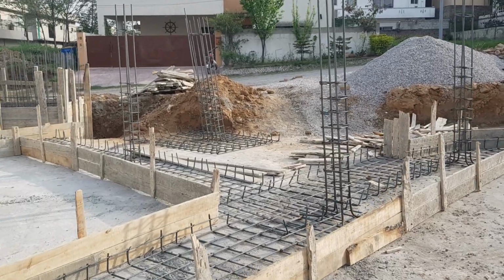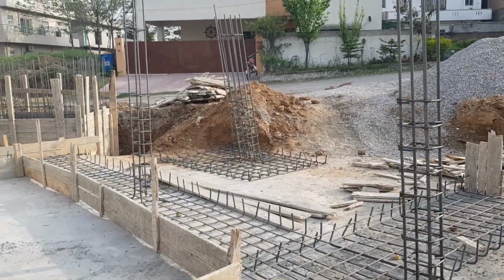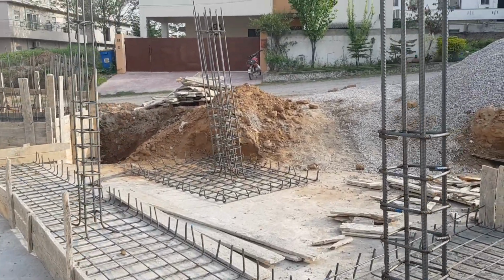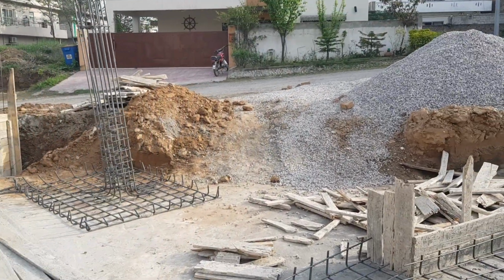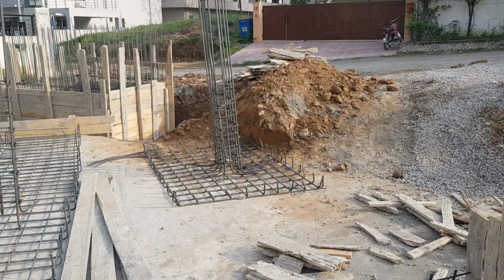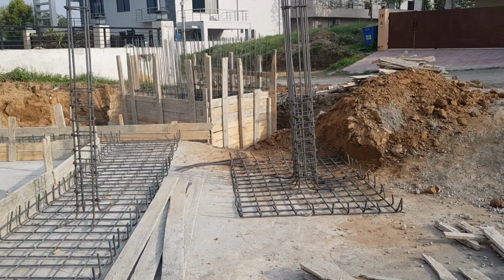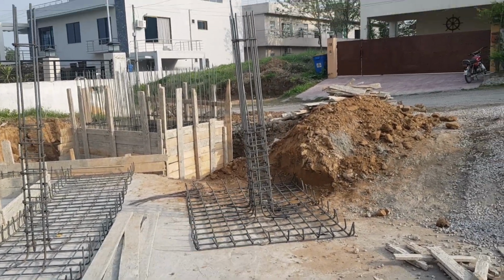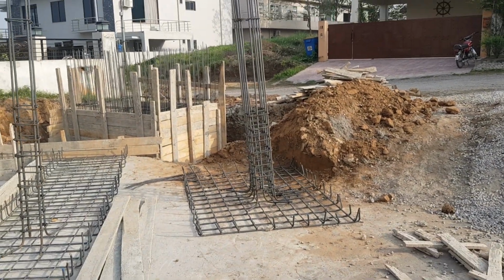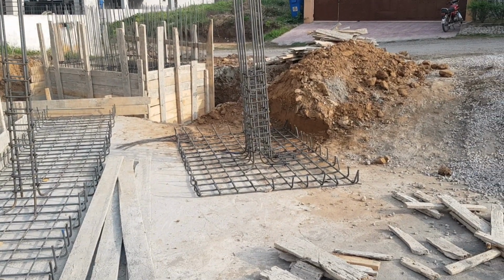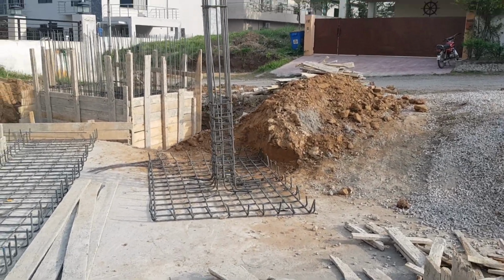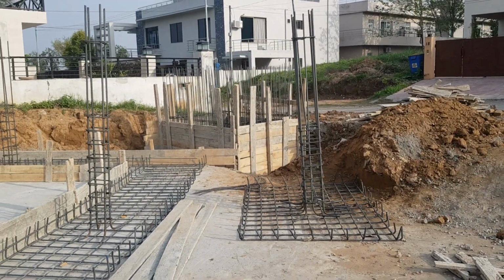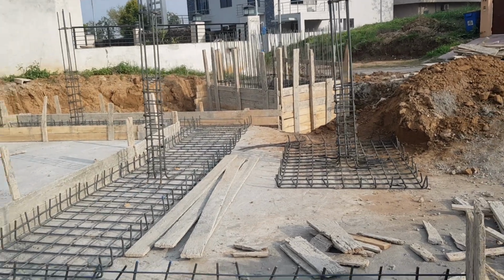Now isolated footing is used where one single column has to carry a lot or a huge load, and that is supposed to be transferred to the substrata easily. So we are using an isolated footing for that column. Here you can see just for that single column you are using an isolated footing. So these were two different types of footings, the isolated footing and the strip footing.